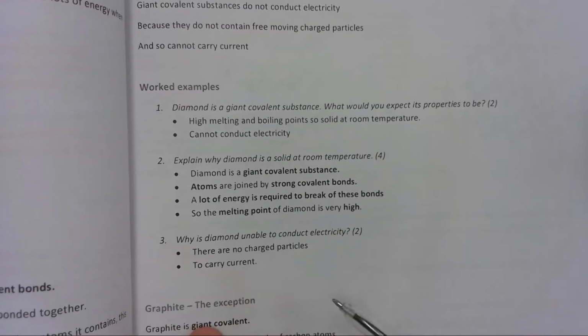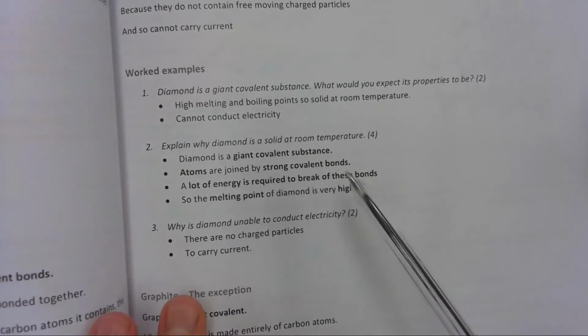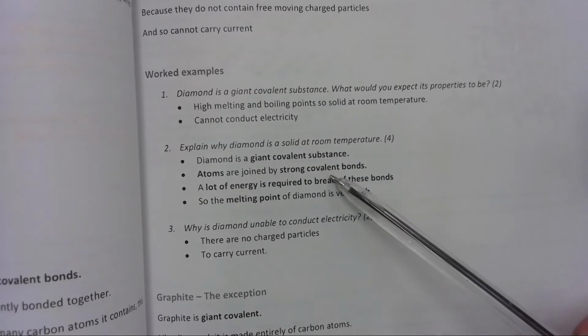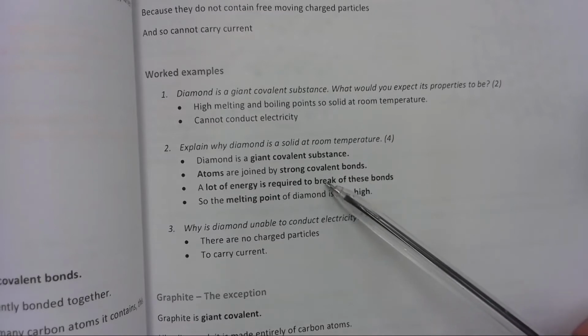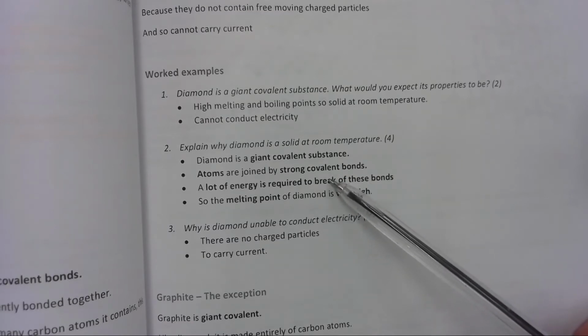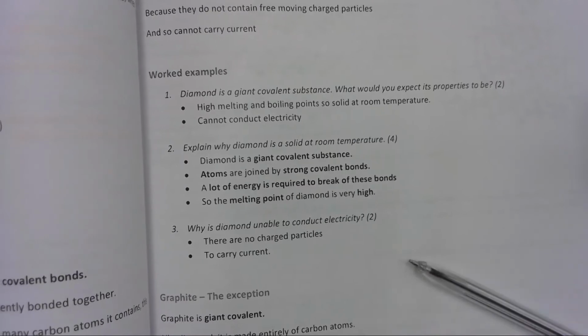If you were asked to explain those properties, why is diamond solid? Why does it have a high melting point? You would say that it's got a giant covalent structure, or it's a giant covalent substance, that you've got lots of strong covalent bonds holding those atoms together. Because you've got strong covalent bonds, a lot of energy is going to be required to break those bonds, which means the melting point is high. If a lot of energy is required, that means a lot of heat is required. That means high temperature, so melting point is going to be very, very high.